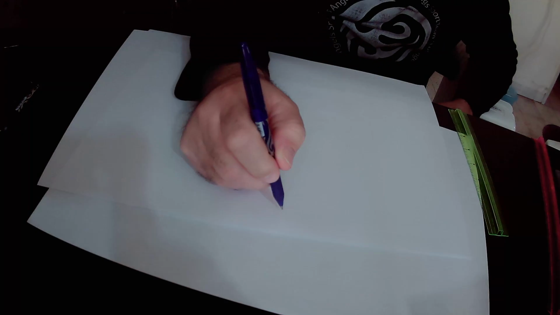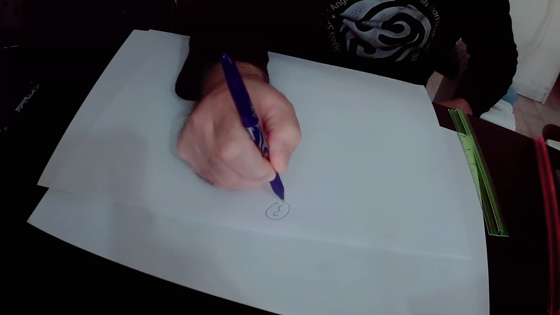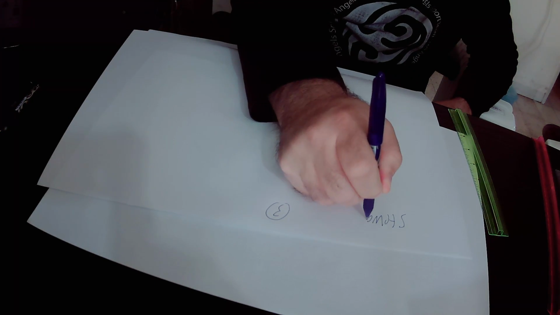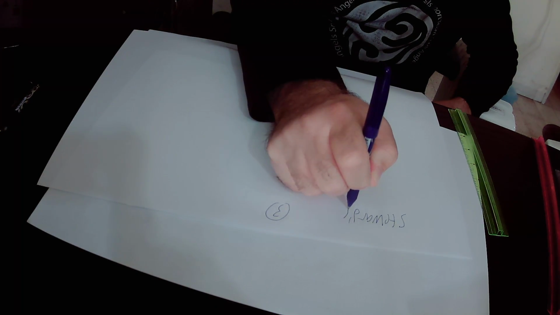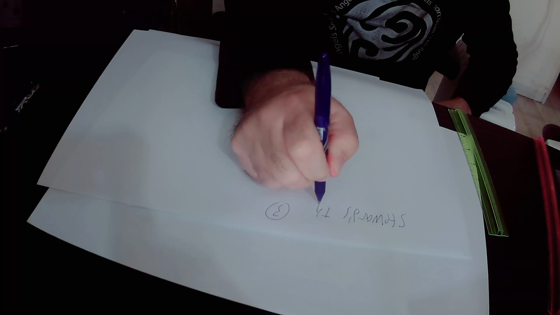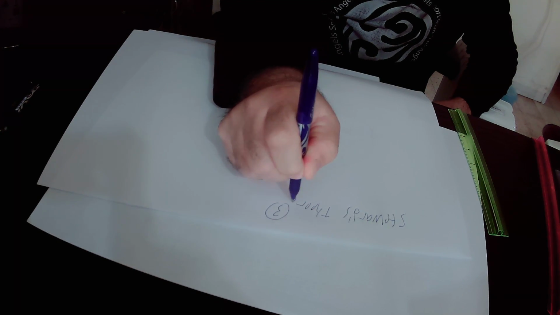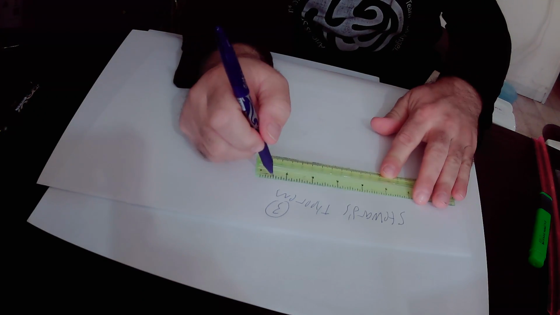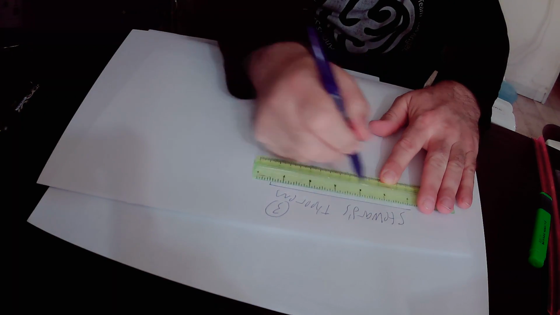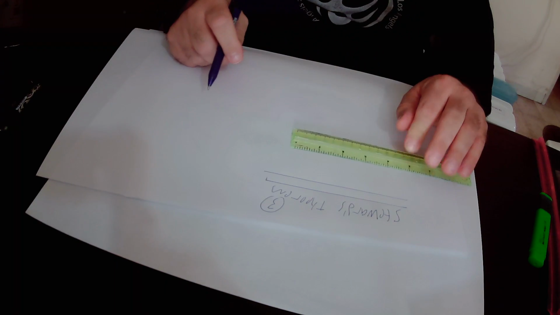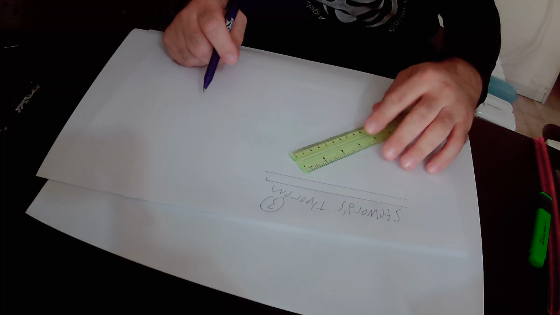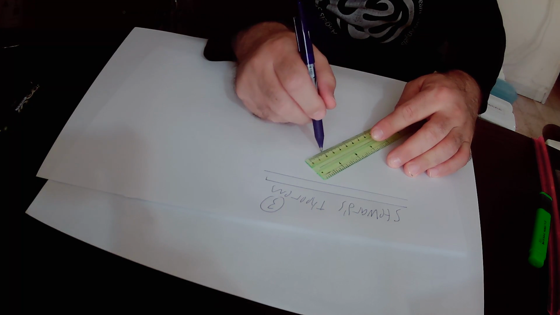According to Stewart's theorem, which is true in any triangle, the triangle that I will draw here could be any triangle. So this is triangle ABC.